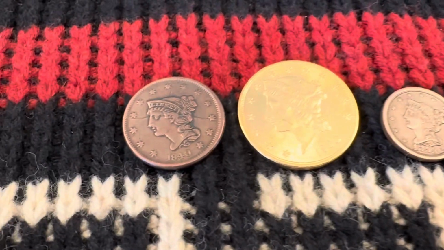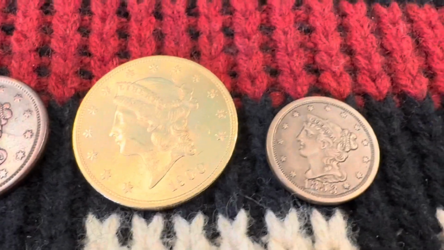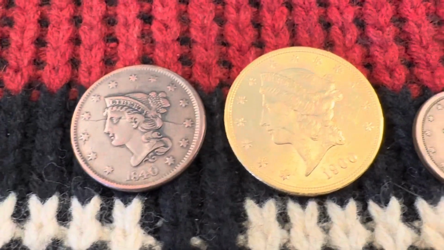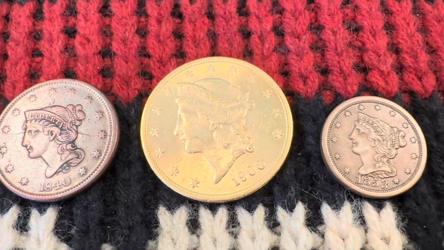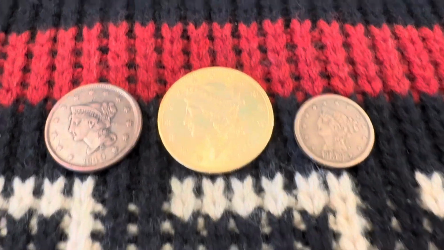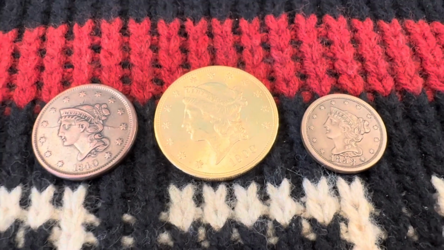Hey copper nerds, check out this depiction of Liberty. She definitely is the same across our braided hair copper as well as on our gold piece here, which is a double eagle. And we're going to talk a little bit about that design as well as what else was happening with US coinage during that era.